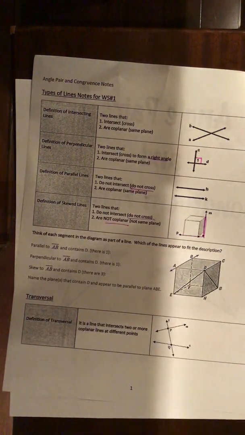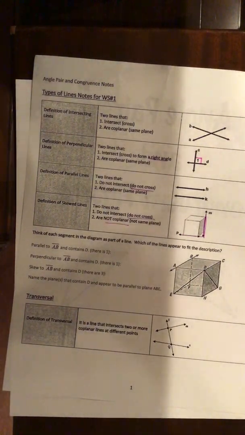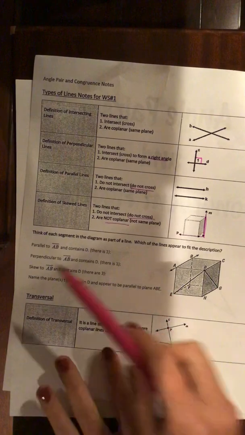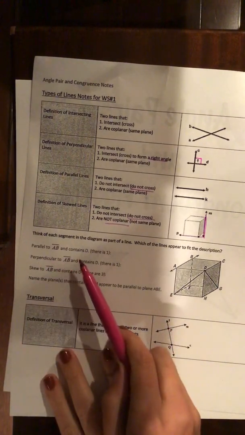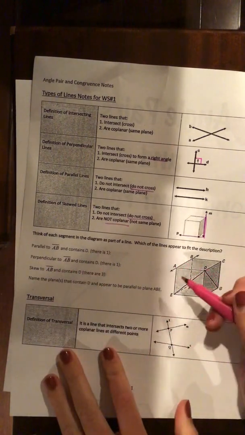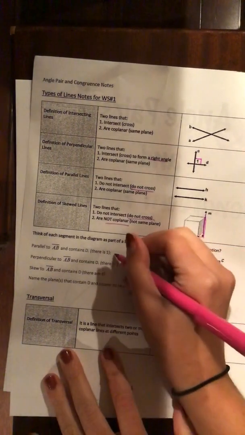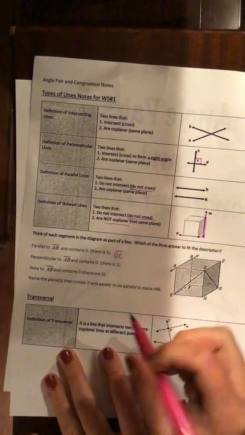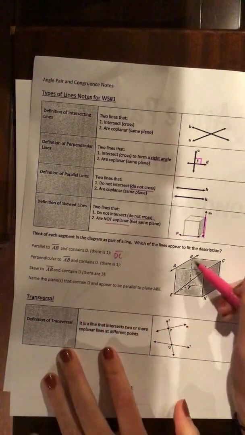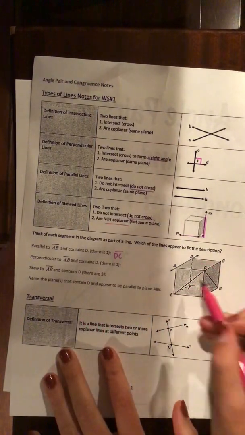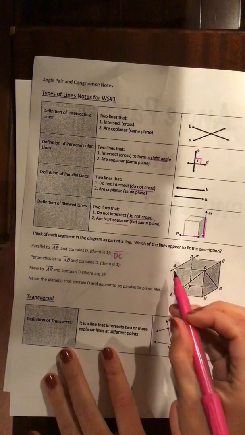And then we have this diagram to look at, and we are just trying to find lines that fit this. So it says parallel to AB and contains D. I'm looking at AB, parallel to that would be DC. Perpendicular to AB and contains D would be AD.